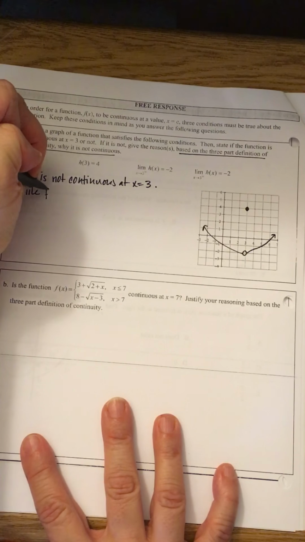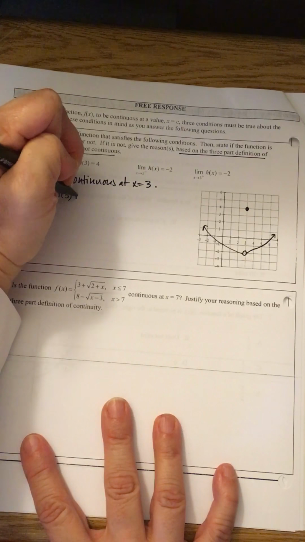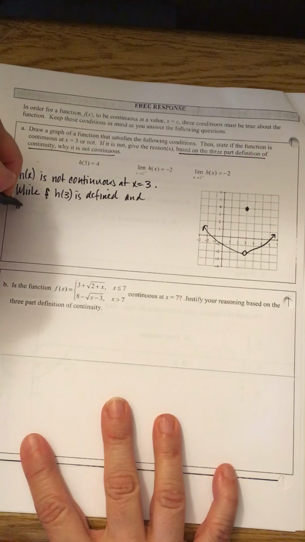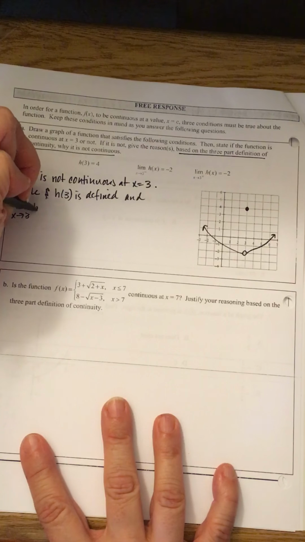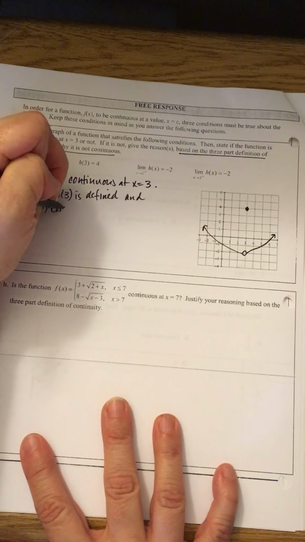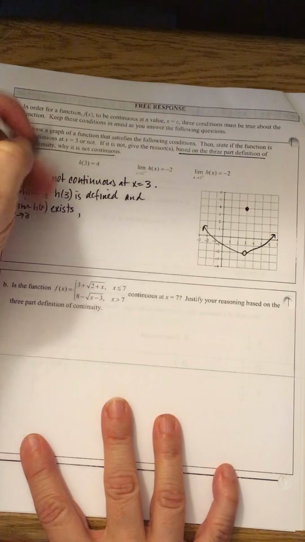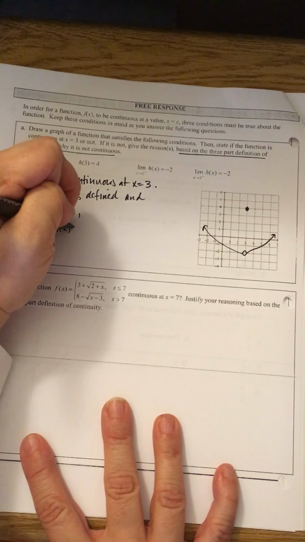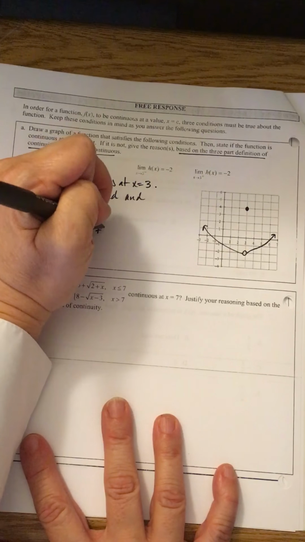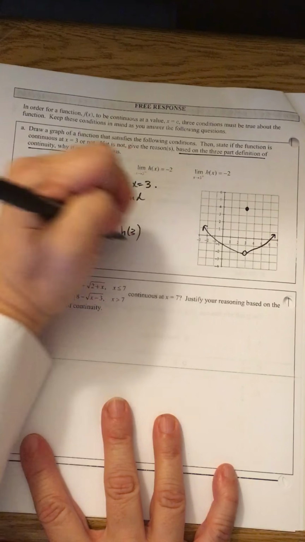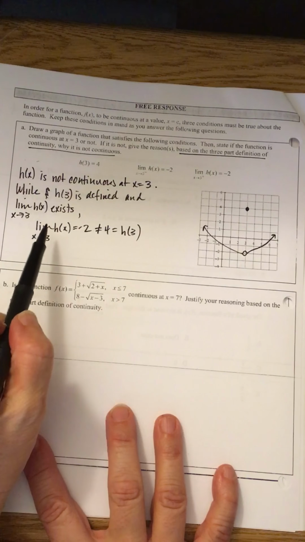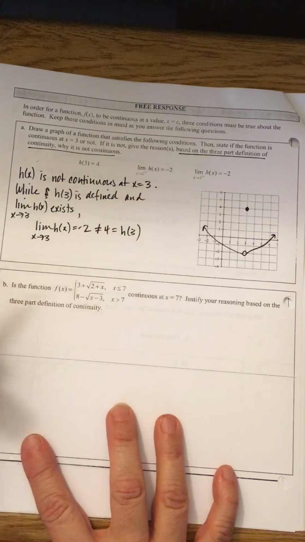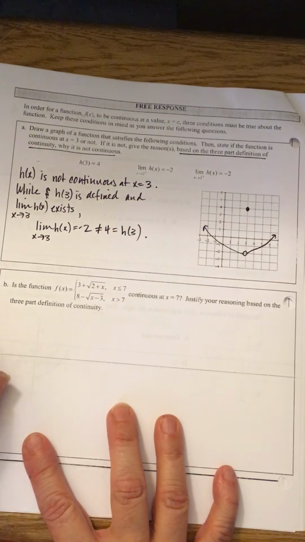While h of 3 is defined, and the limit as x approaches 3 of h of x exists, the limit as x approaches 3 of h of x is equal to negative 2, which is not equal to 4, which is h of 3, which is just kind of a long way of saying that these two things aren't equal to each other. The limit equals negative 2, the function equals 4, so they're not equal to each other. Okay, so therefore h of x is not continuous.